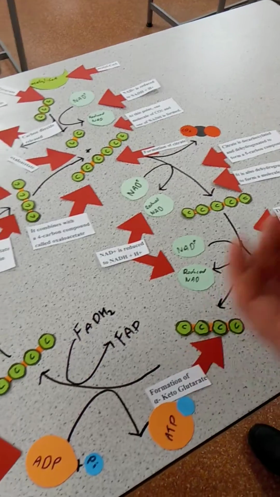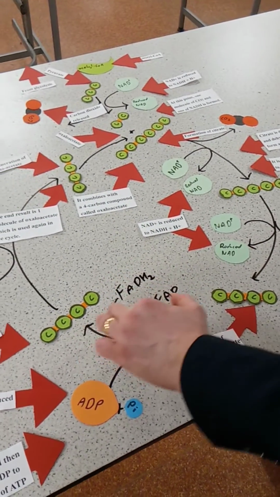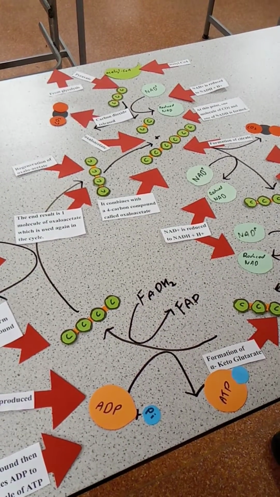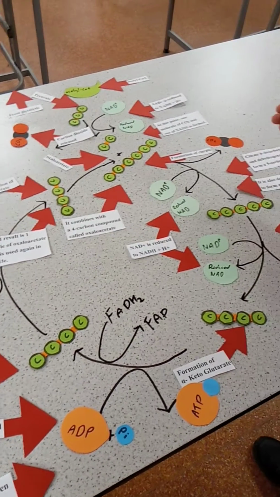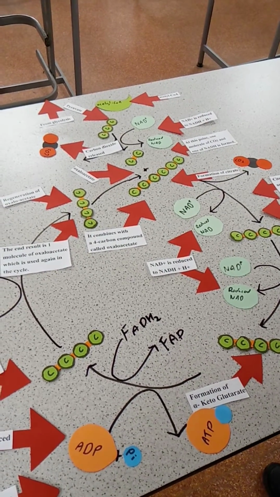Key thing is that all of these reduced NAD and FAD can then move into the electron transport chain, which is where the majority of the ATP in respiration is going to be formed.